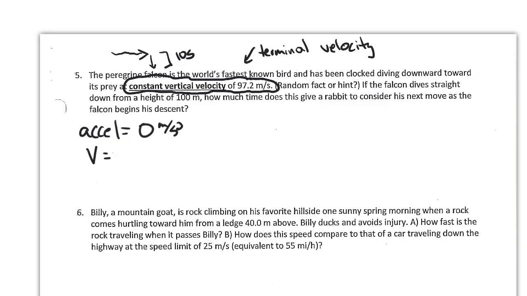And we know that the v of this bird is very fast, 97.2 meters per second. And the height of the bird when it reaches that terminal velocity is 100 meters up. You could call it delta y if you want, but basically it is going to drop 100 meters.